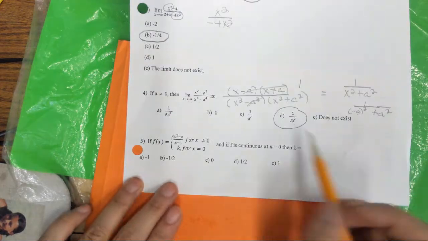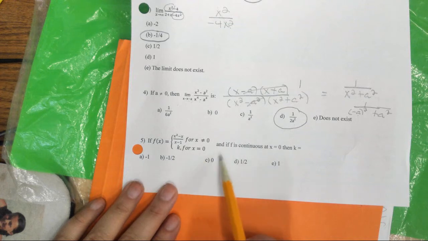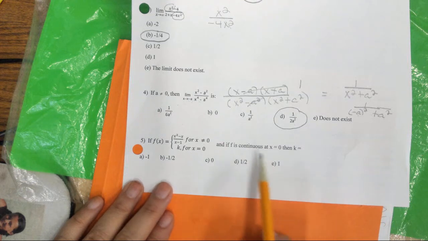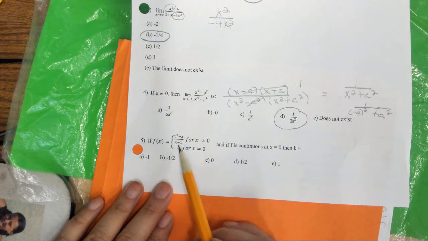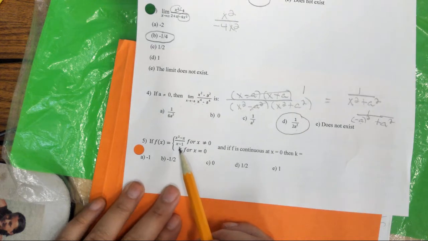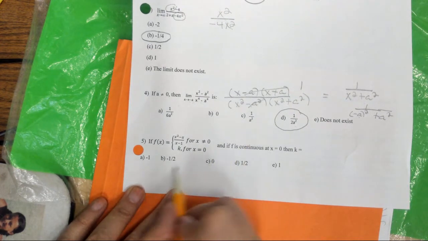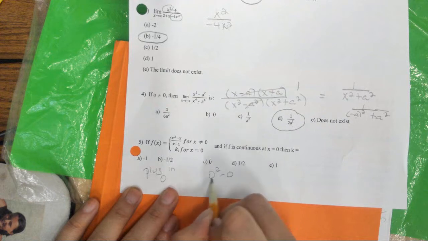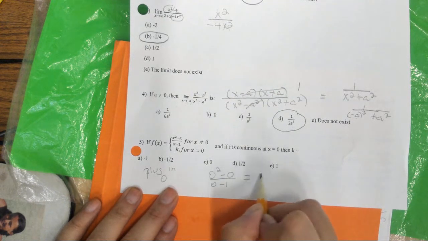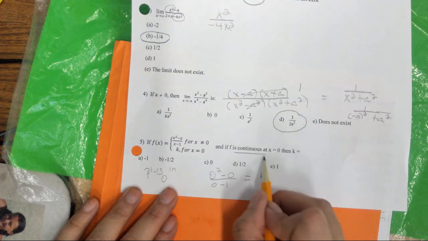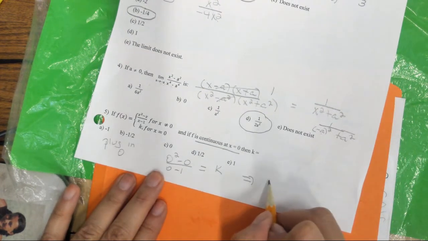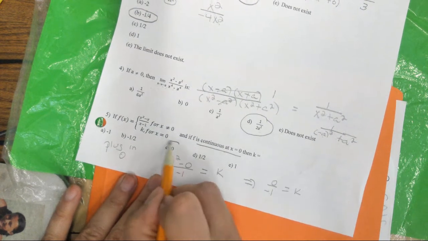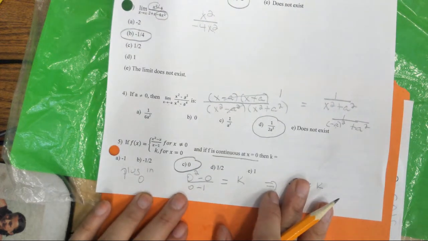Number 5. So they give me this piecewise function, and they're telling me that f is continuous at x equals 0. If it is, then what's k? Well, if it's continuous, then these two pieces must be equal to each other when x is 0. So I'm going to plug in 0. So I get 0 squared minus 0 over 0 minus 1. And that must equal k if they're continuous at x equals 0. Well, that just gives me 0 over negative 1 equals k. 0 over negative 1 equals 0. So k must equal 0.